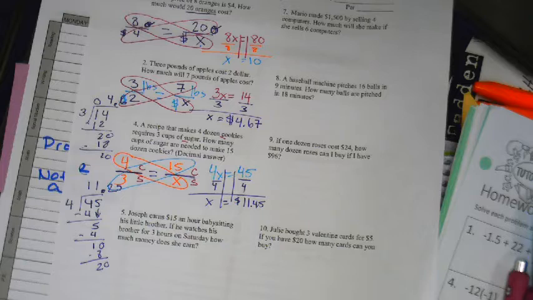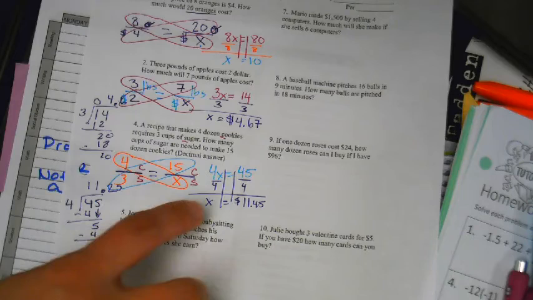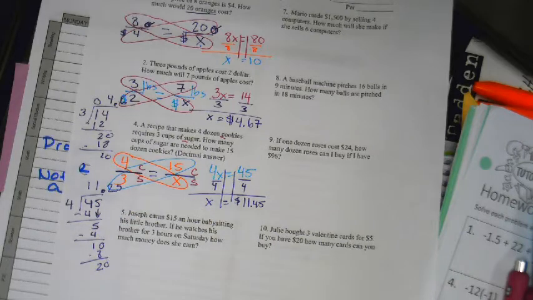But because the unit rates are kind of funky, we set up proportions instead. You could 100% find unit rates for all of these, and then multiply by 15, by 7, by 20. But the unit rates sometimes are really weird, so a proportion's easier. This would be from a table, for example.